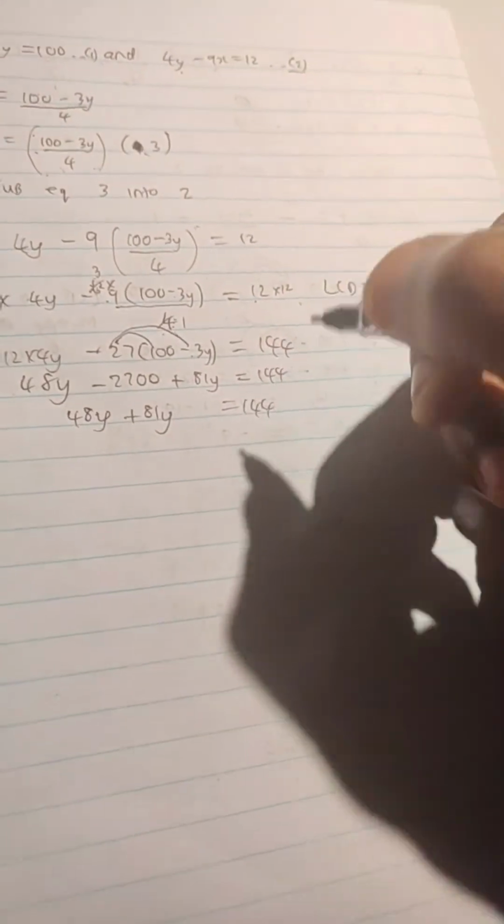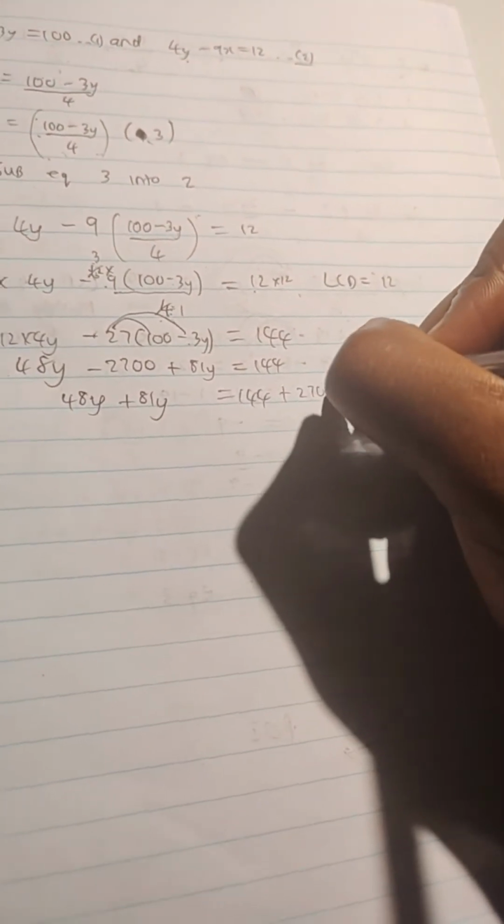81y equal to 144. So we have 48y. We add the like terms. 144 plus 2700. Now we have like terms there to add. So 48y plus 81y is 129y, equal to that's 2700 plus 144.